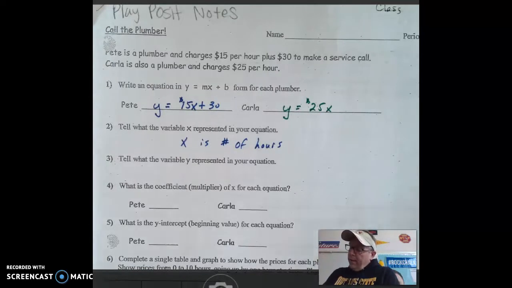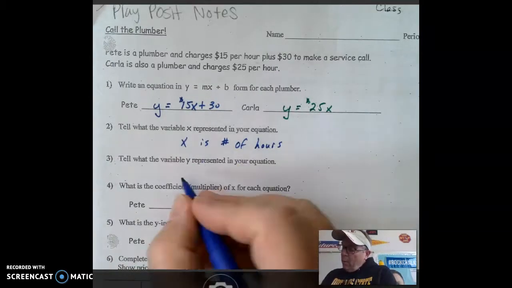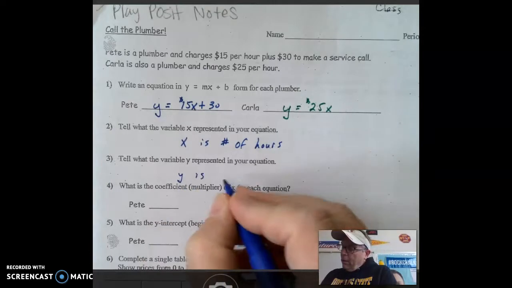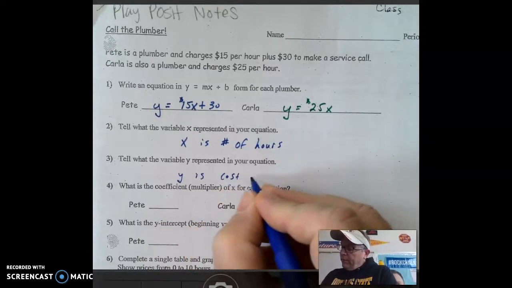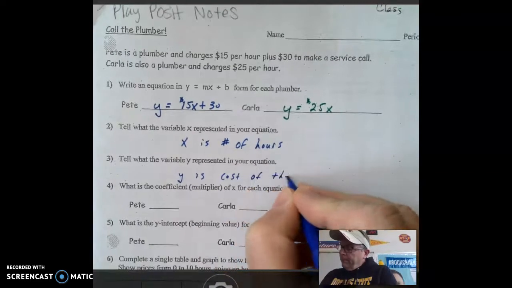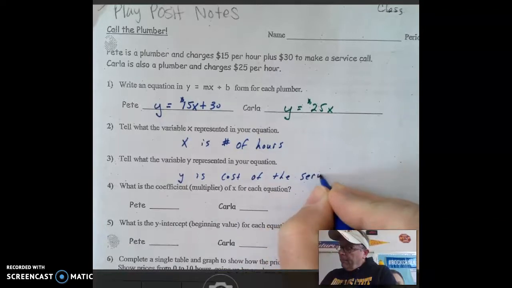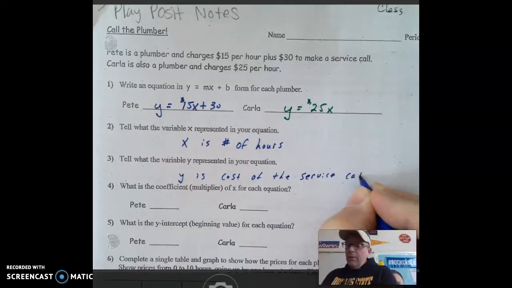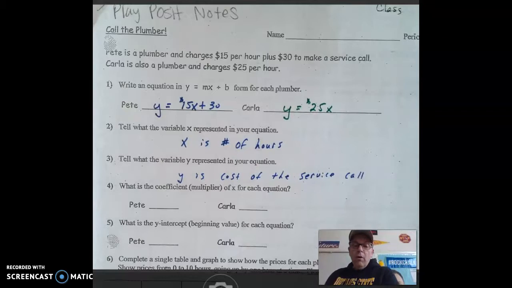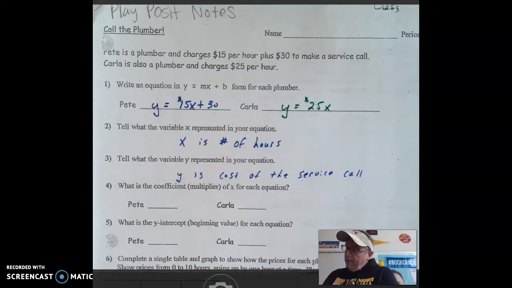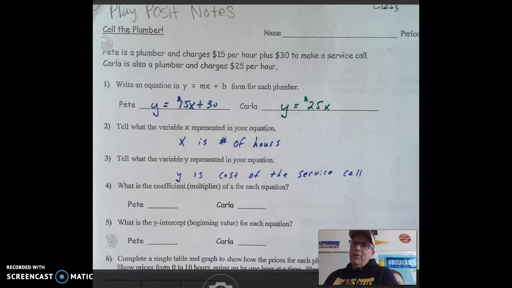Well, y is the cost of the service call. As you remember, our y is going to be our y-intercept. So, cost of the service call, B, sorry, I think I said y. B is your y-intercept, and that's the cost of your service call.